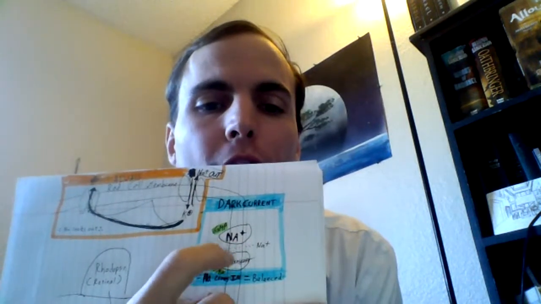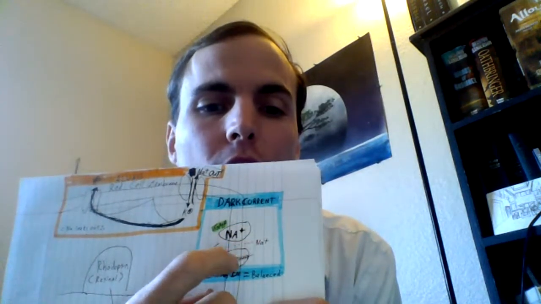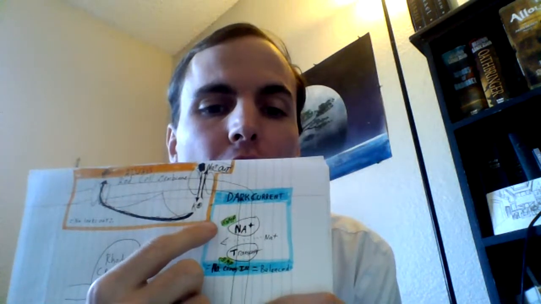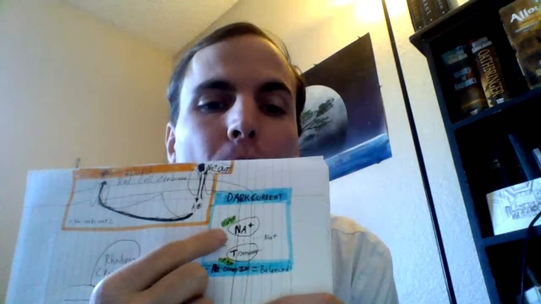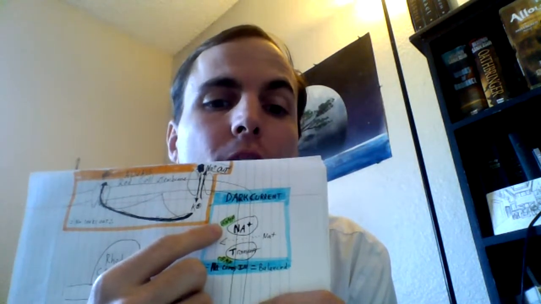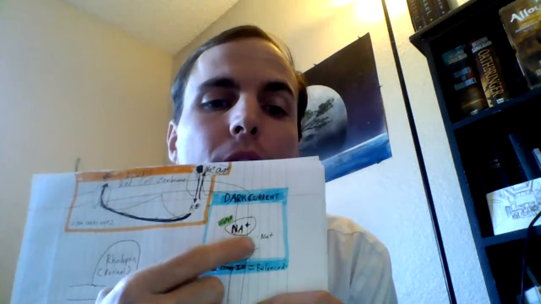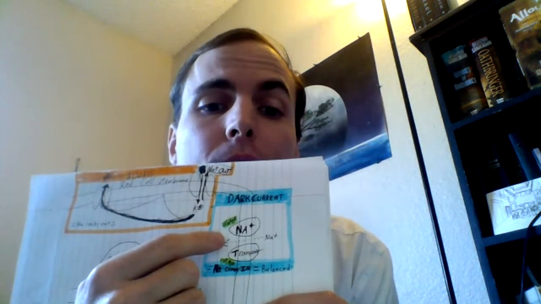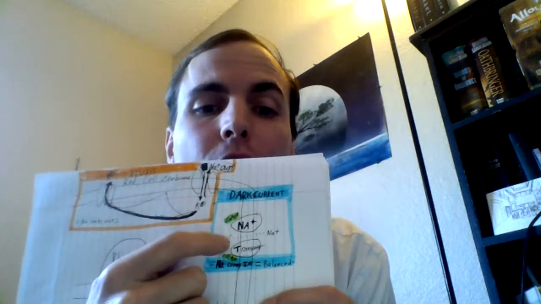Well, there's a sodium transporter, a sodium channel that opens when cyclic GMP, this little green thing, is bound to it. So cyclic GMP is the doorman. And in the dark, we have lots of cyclic GMP. And so this is going to be open, and sodium comes in. Why do we have lots of cyclic GMP in the dark? We'll get there. But right now, know that the dark current means sodium is coming in, and that's the current it's referring to.